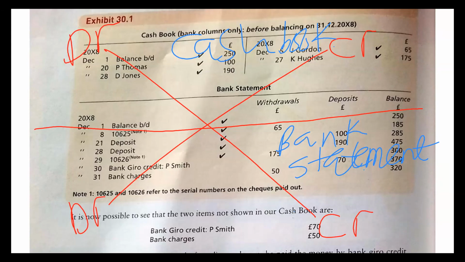The debit side of the cash book is equal to the credit side of the bank statement. It should be equal. That is to say, the records that you have on the debit side of your cash book have to agree with the records that are on the credit side of the bank statement.